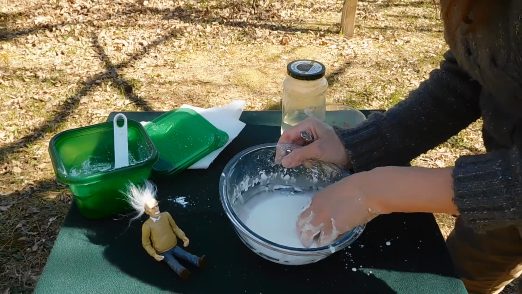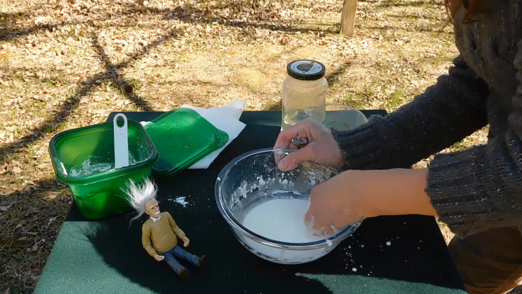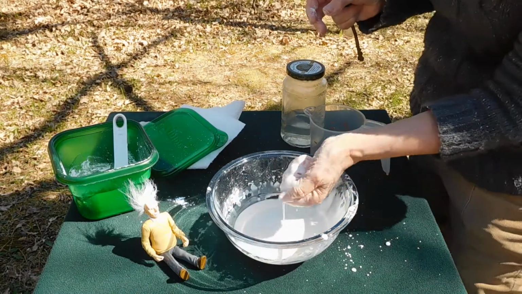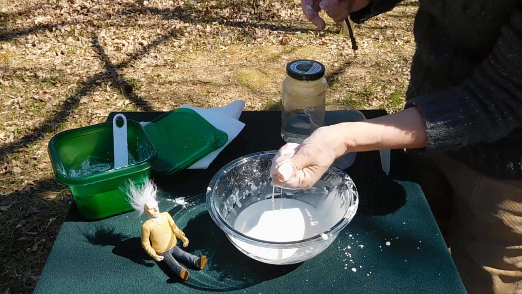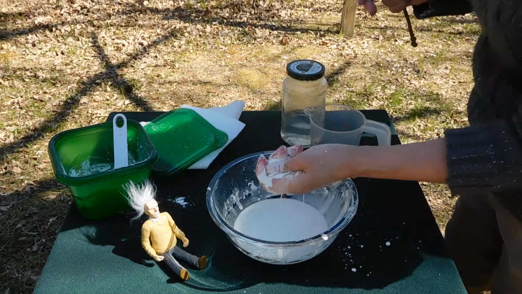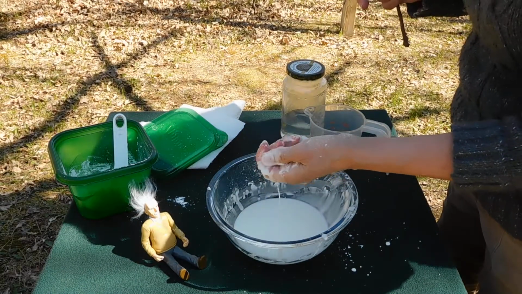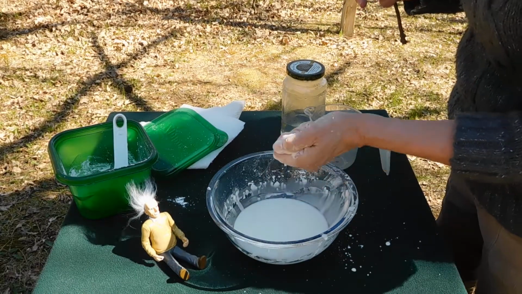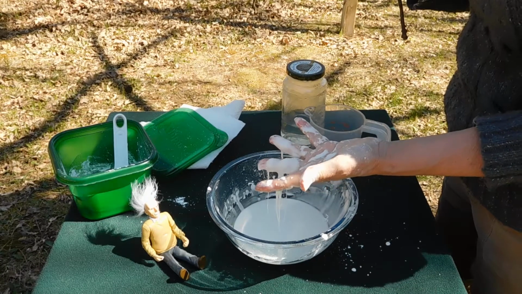Let's do that one more time. I'm gonna go in there and grab some. There it is. In fact, if I can keep it in the palm so that it doesn't run between my fingers, it stays solid. The minute I release it, it turns liquid.